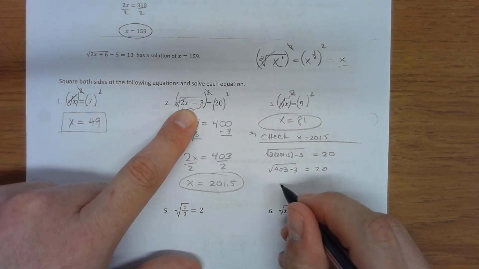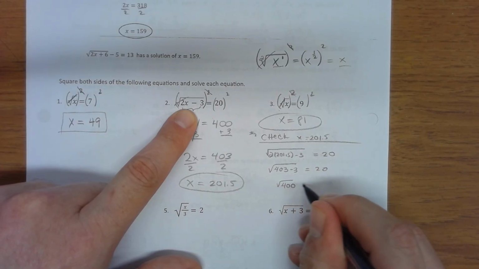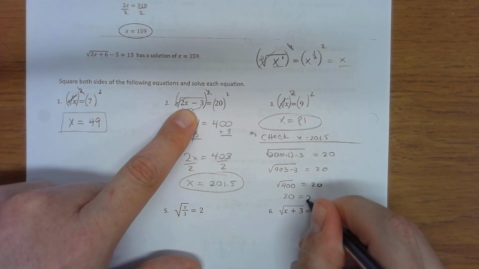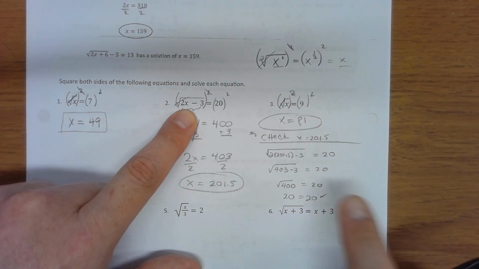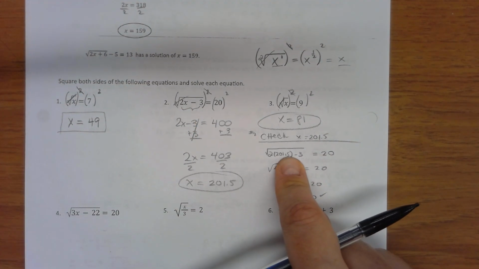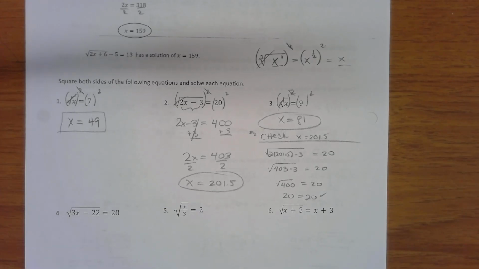3 less than 403 is 400. The square root of 400 is 20. And does 20 equal 20? Yes, this answer checks. Part of your homework is to check your solutions. You always check back in the original exercise and make sure that the statement is true at the end.